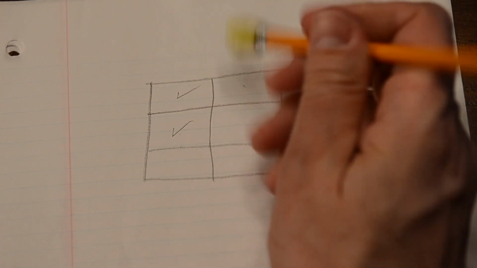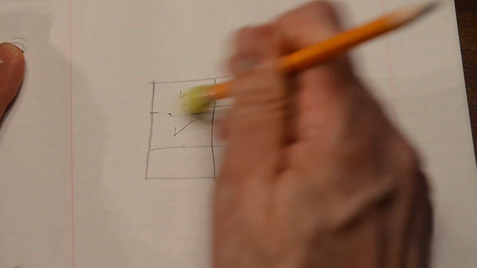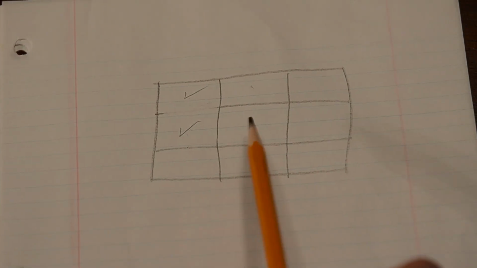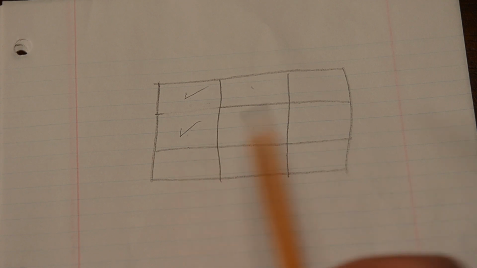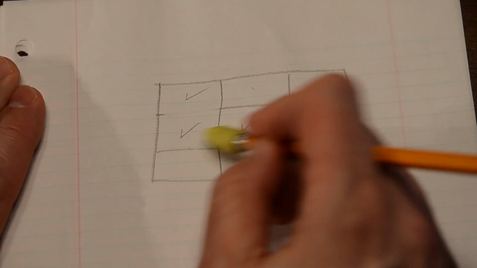So we make a check and we remove the wall between them, which in this case is just our line for our drawing. Now this one has two as well, and let's say that the algorithm chooses here. We randomly just select. We go to the right.